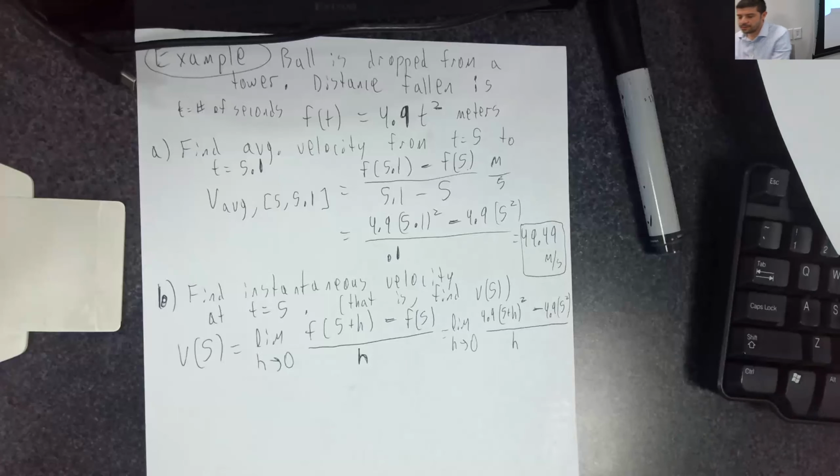Okay, so this limit is 0/0. Limit as h goes to 0. What kind of algebra do I have to do to simplify it? Matthew? You have to FOIL it, right? This is the foiling one.